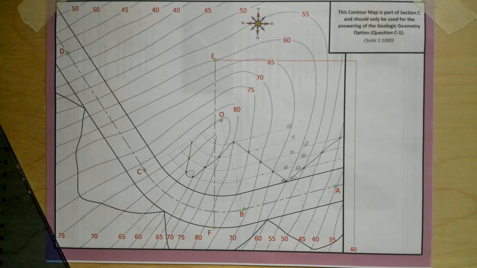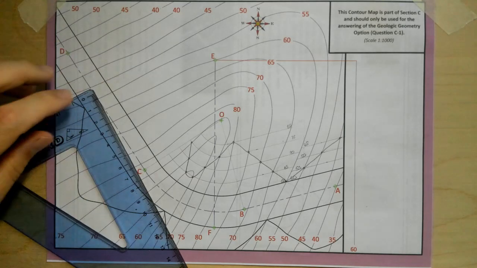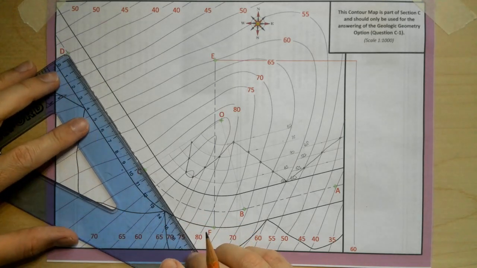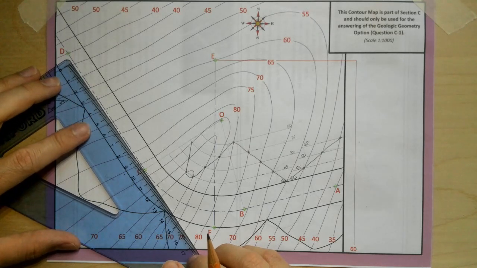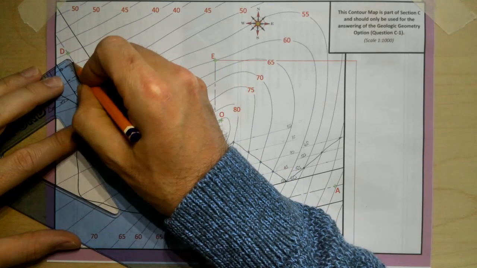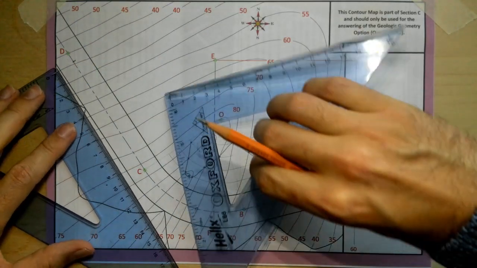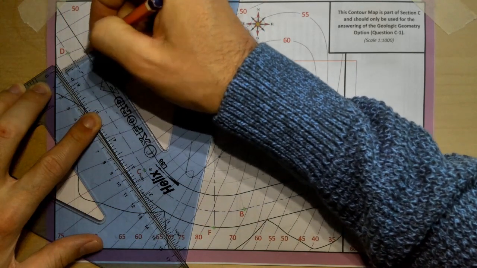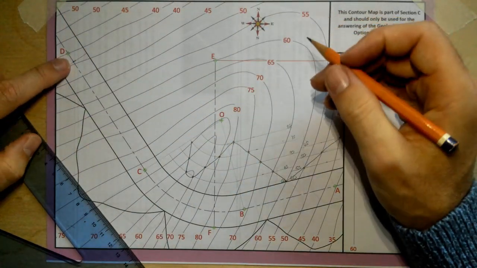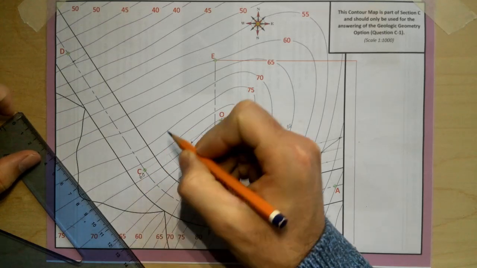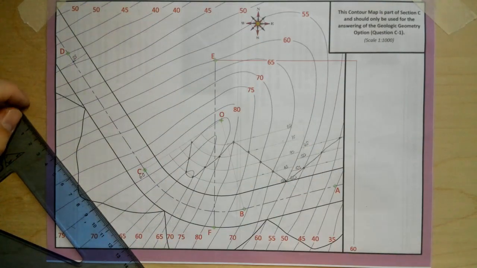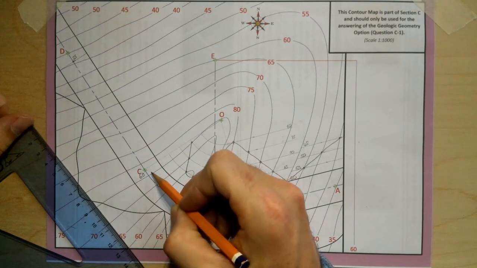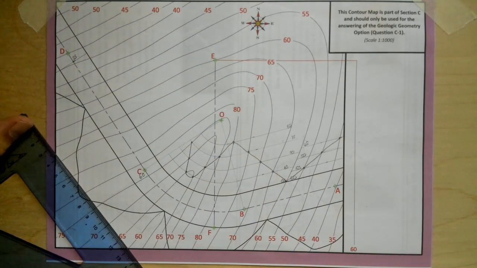Next part then we have C to D. Now they tell us in the question C to D is falling uniformly at a rate of 1 in 20. So we need to go out now a multiple of 20, whatever's closest to D. So if I go out 100 millimeters, that gives me this point here. And that means if we go out that distance, the level at that point, because it's 1 in 20, will be 5 meters lower than C. So if C is at 60, this one here must be at 55. Because every 20 we go out, it drops 1. If we go out 100, it's going to drop 5.